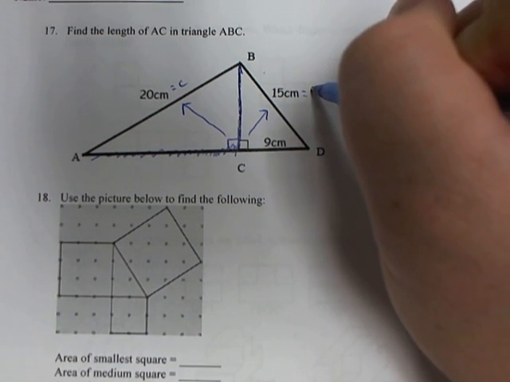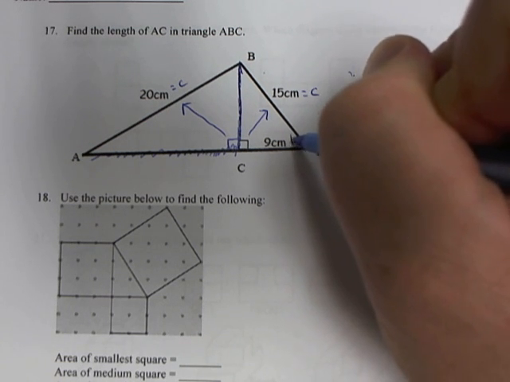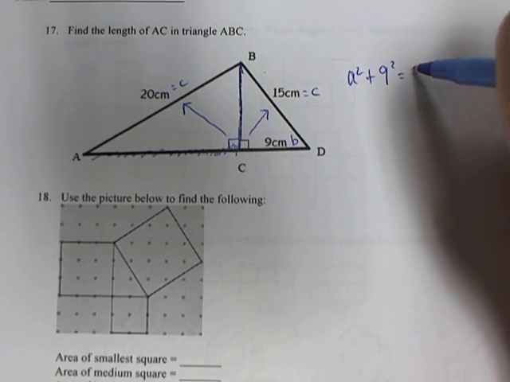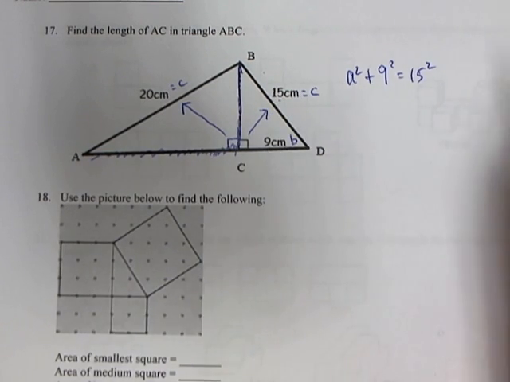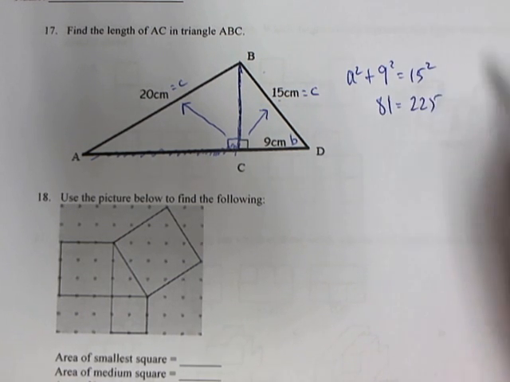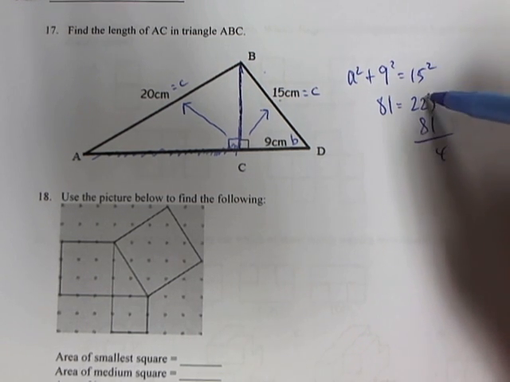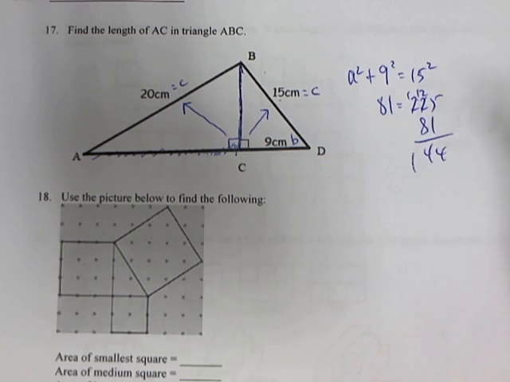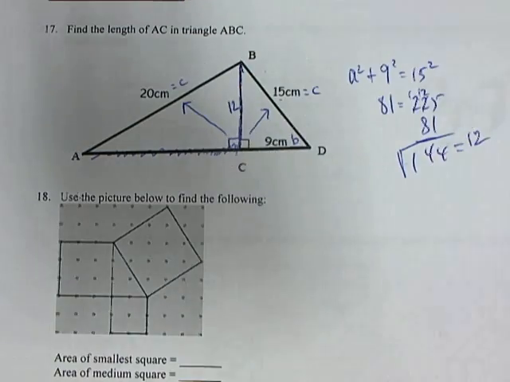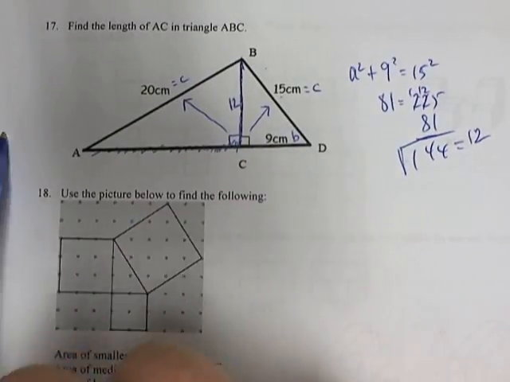So 15 is the hypotenuse. We're going to use, I'll say 9 centimeters, we'll call that B. So A squared plus B squared, which is 9 centimeters, equals C squared. There's my C. I need to subtract the numbers and then take the square root. So I get 144, and the square root of 144 is 12, so therefore this side has a length of 12. So now I can use the formula again to find the length of AC.